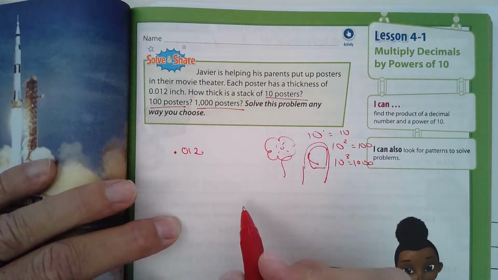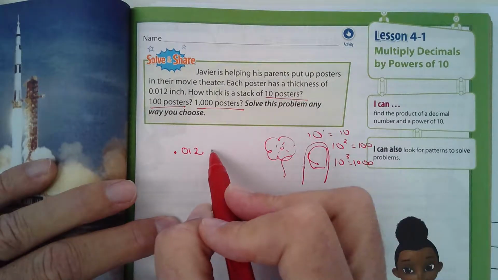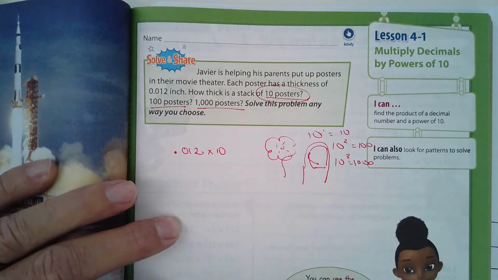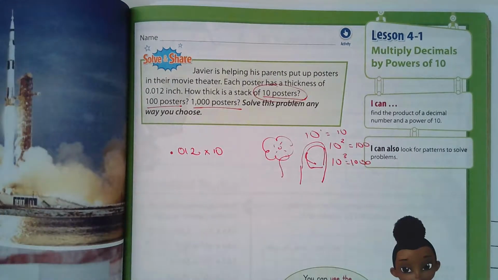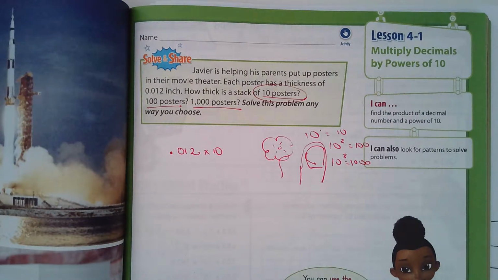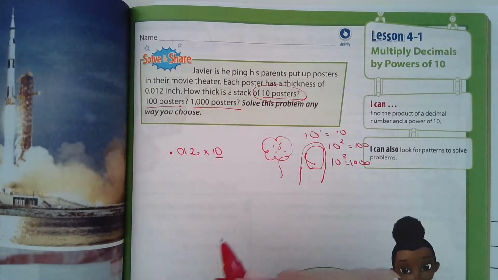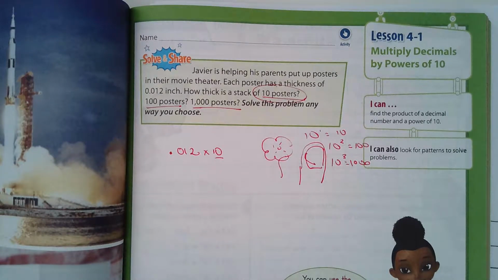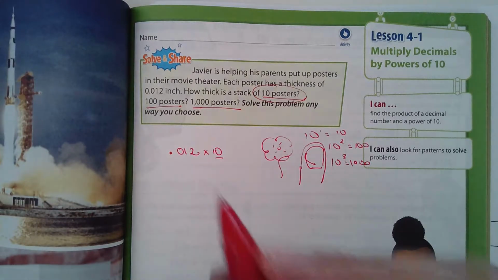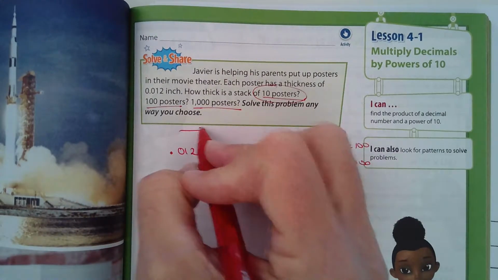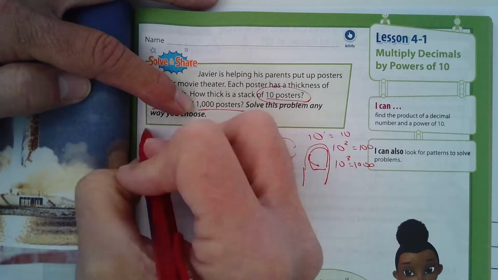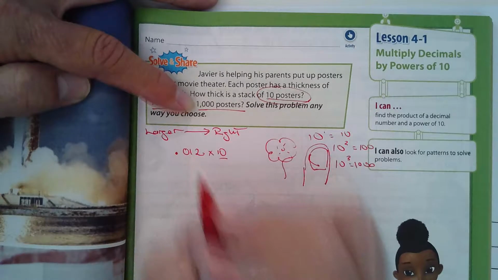So, if we take 0.012 and multiply that by 10 posters times 10, all you're doing is moving the decimal one place. What you have to remember is that you're making the number larger, and when you're making the number larger, the decimal always moves to the right.